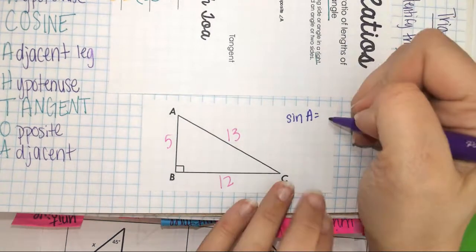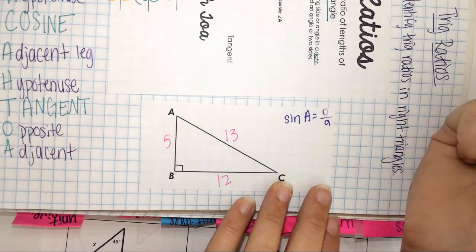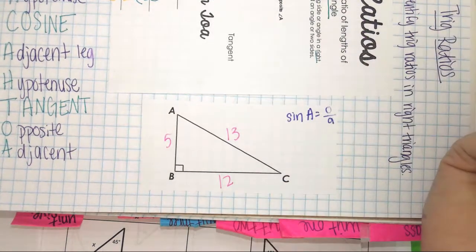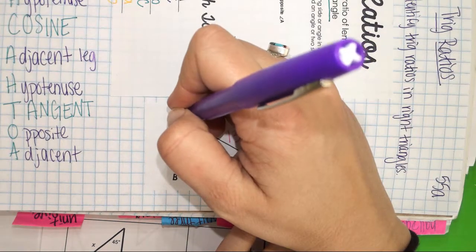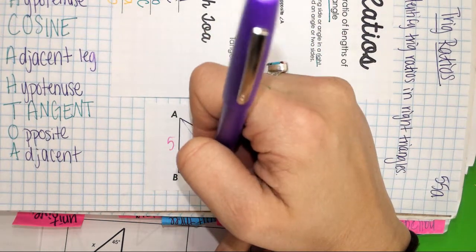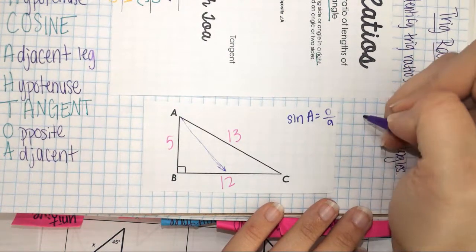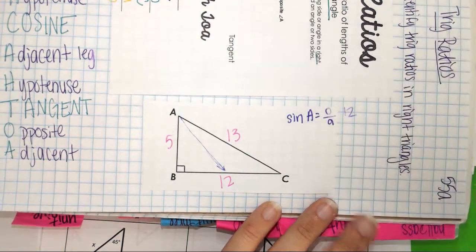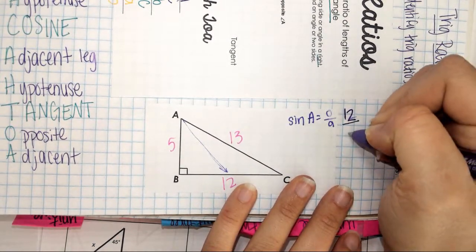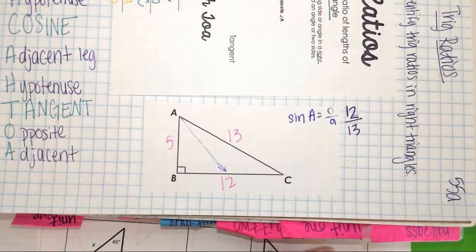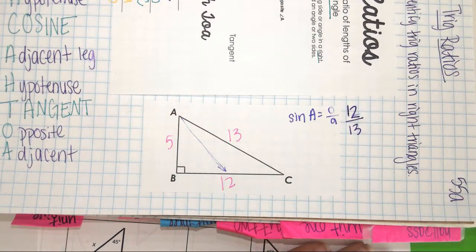All right, sine of A. So sine is opposite divided by adjacent, correct? Find angle A. Pretend like you're shining a flashlight across the room, and what is opposite of angle A? 12. And then what's your hypotenuse? 13. Is that it? Yep. You could also divide it and get the decimal. That's a long way though. You're still doing the same thing.